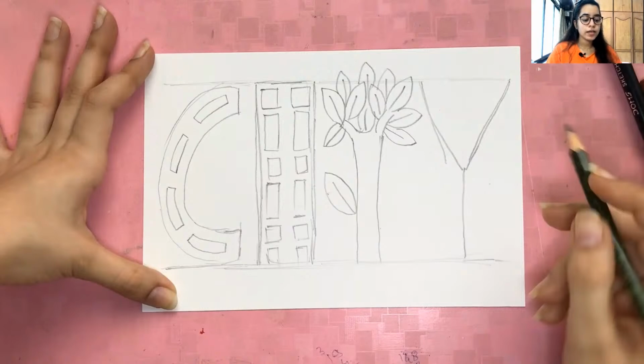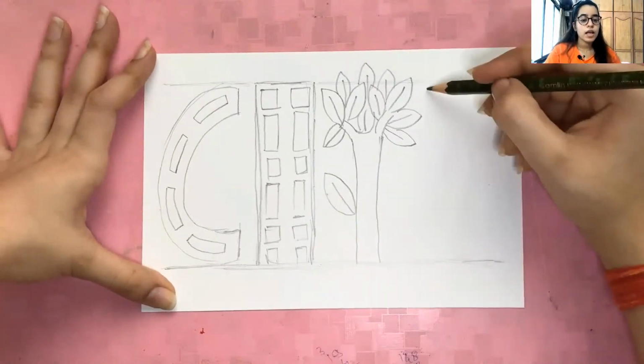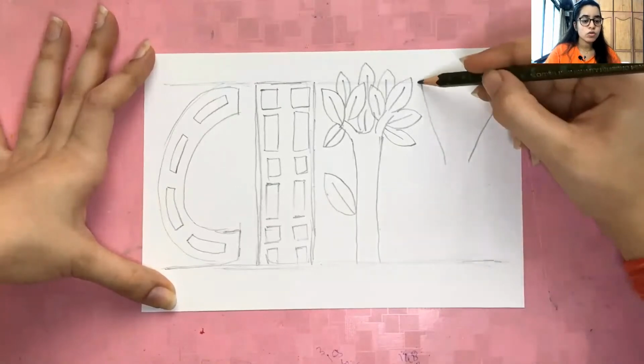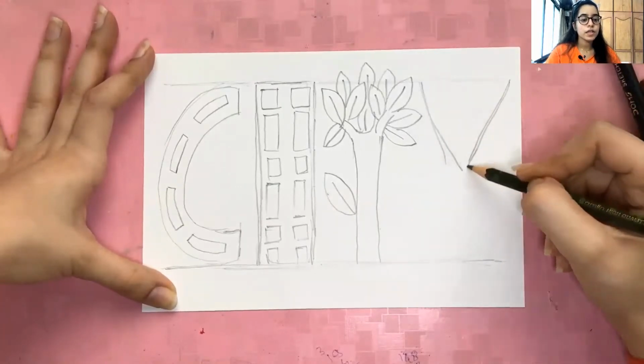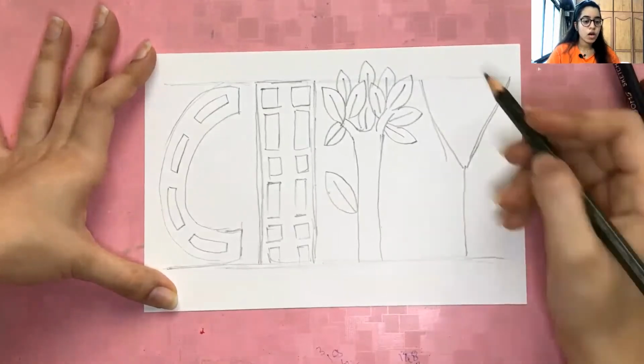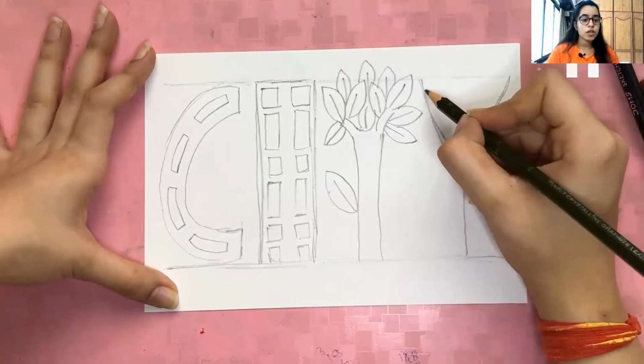Okay, so quickly draw the Y first, normally like we do. So first we draw a V, we create a V, and then we give a vertical line. Okay, so once done, we are going to add a triangle at the top section.